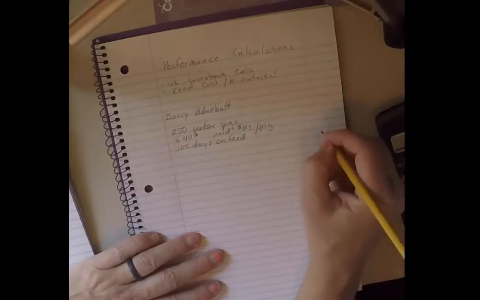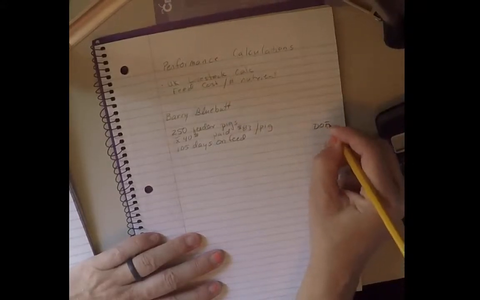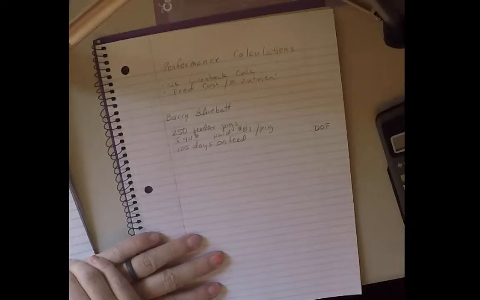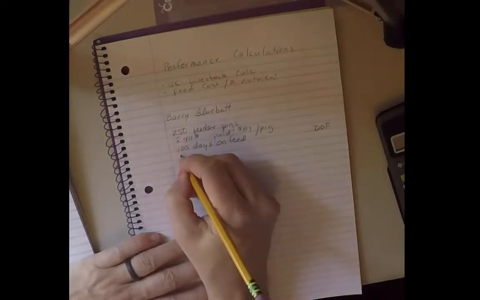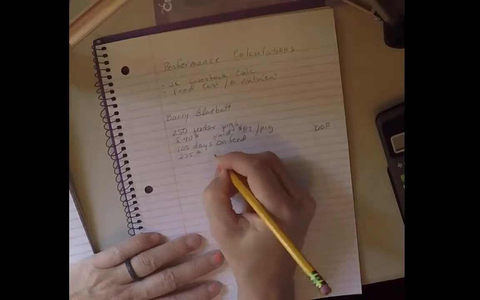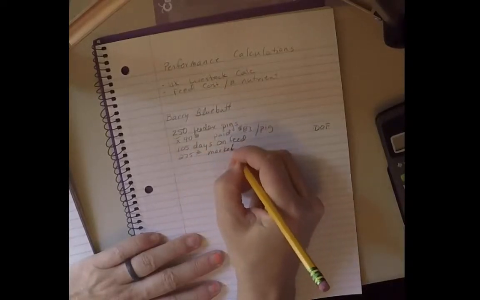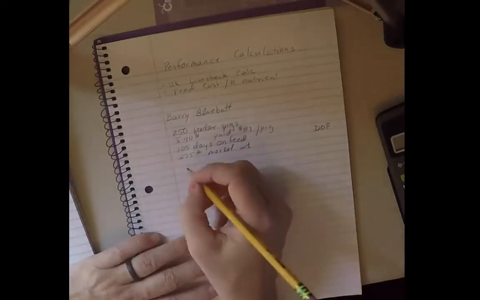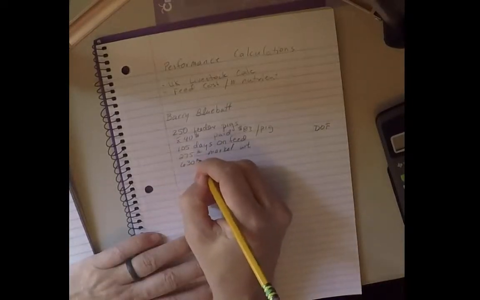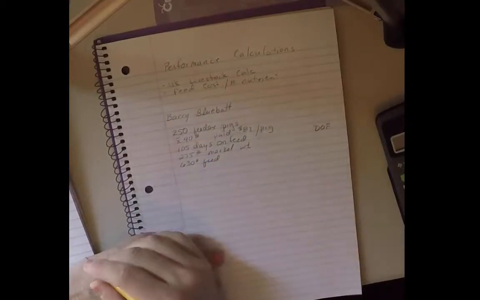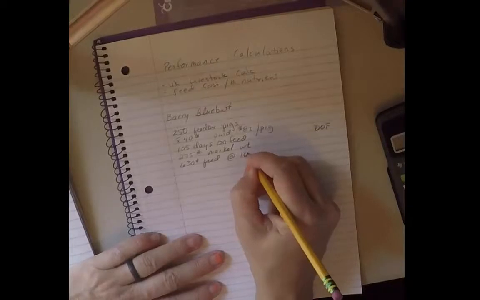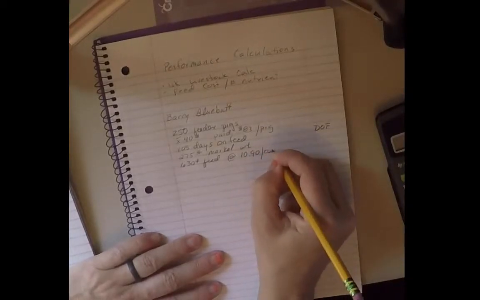Sometimes you'll see me use acronyms like days on feed, DOF. Their final weight at market was 275 pounds market weight. During that same time period, each pig ate about 630 pounds of feed. That cost $10.90 per hundredweight.